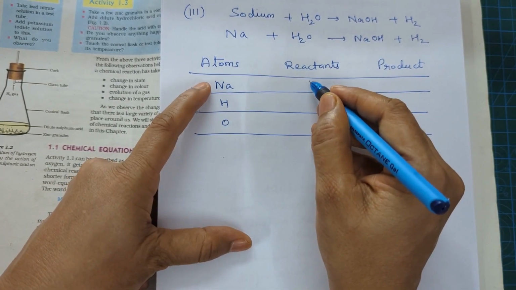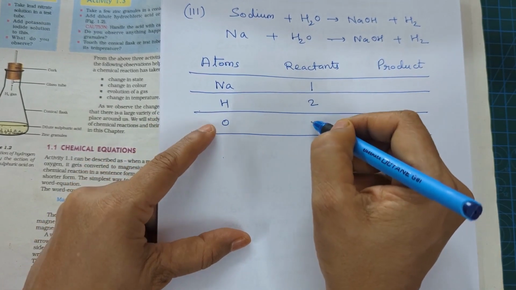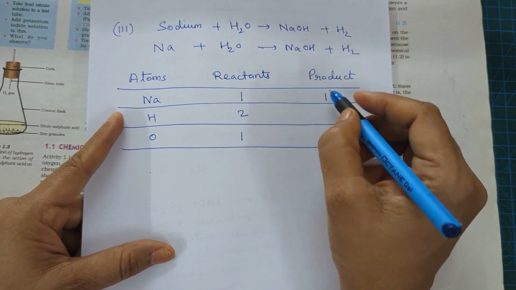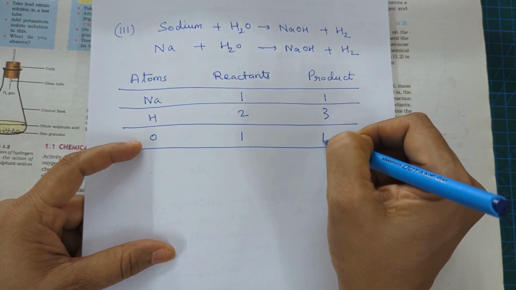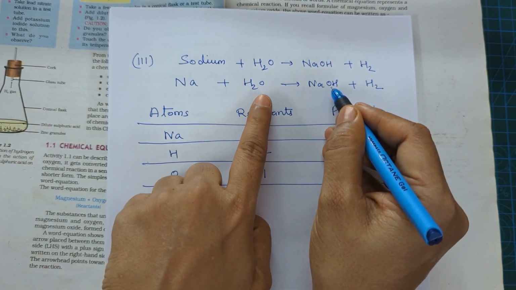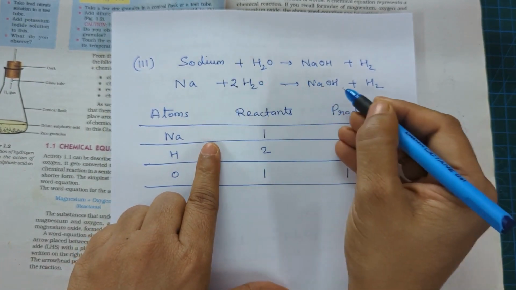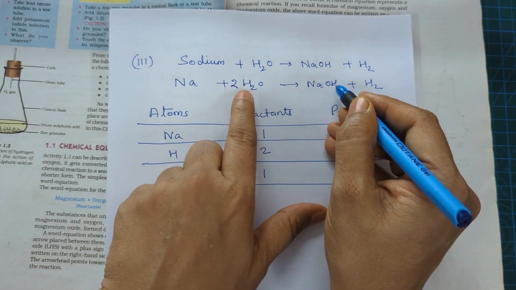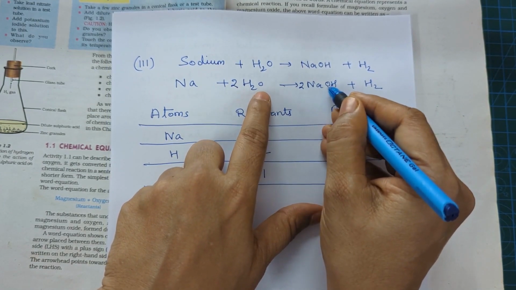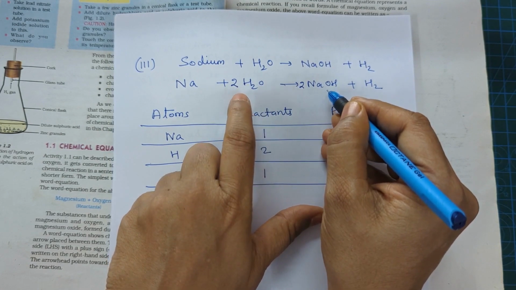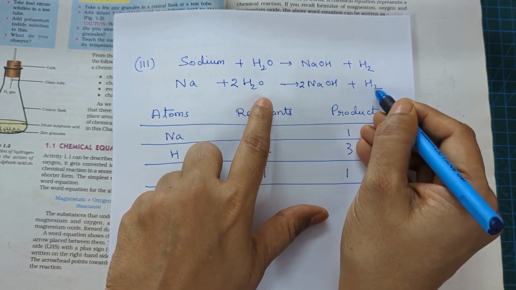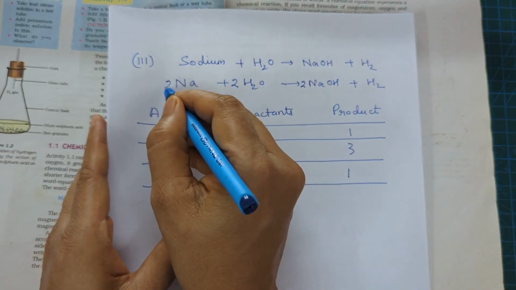How many sodium atoms are there in the reactants? 1, hydrogen 2, oxygen 1. On the product side, sodium is 1, hydrogen is 3, and oxygen is 1. So Na is single, and there is a single OH. If we put 2 here, we will have double OH. That means 4 hydrogen is there, 2 of them here, and 2 oxygen. Then 2 hydrogen: out of these 4 hydrogen, 2 are here, and the remaining 2 are here. Because sodium is 2 here, I am putting 2.